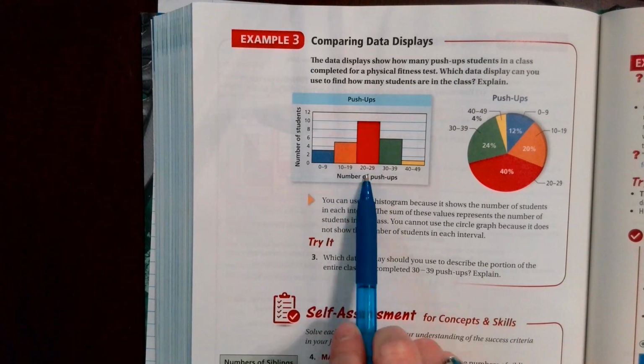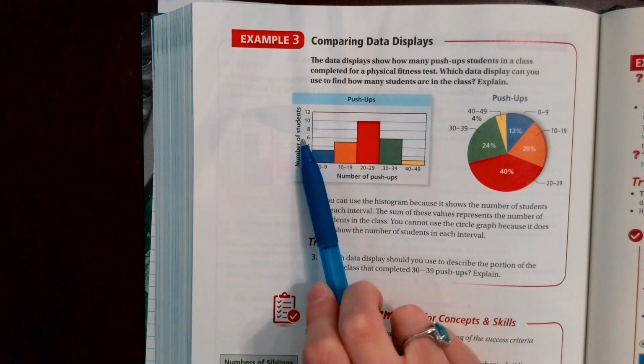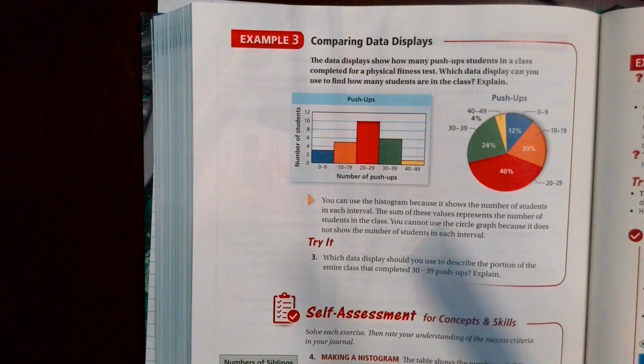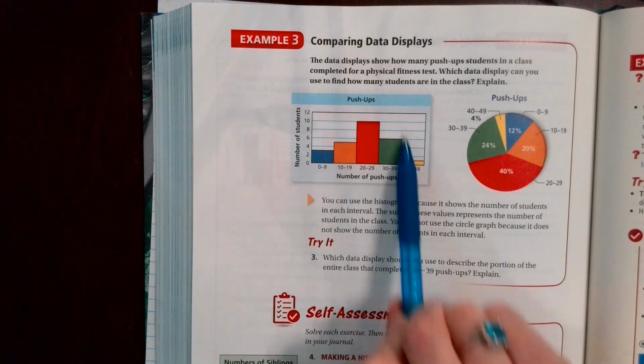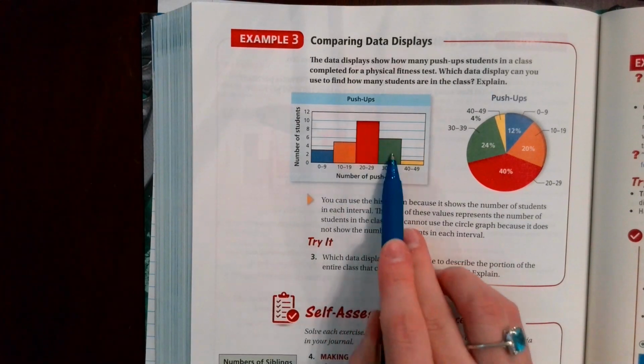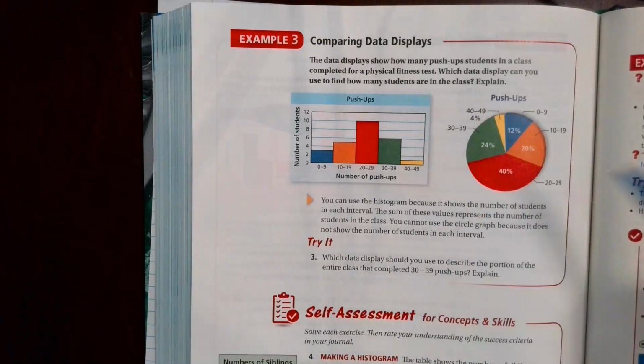10 students did 20 to 29. 6 students did 30 to 39, and 1 student did 40 to 49. So which data display can you use to find how many students are in the class? You would want to use a histogram because you can actually see the number of students in each interval. The pie chart only shows you the percentage in each interval.